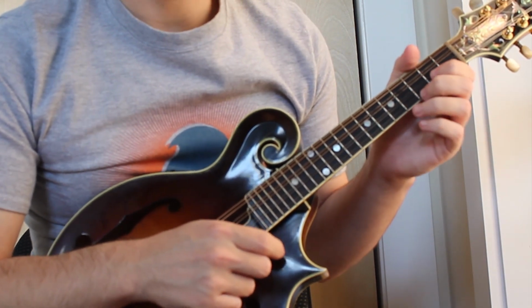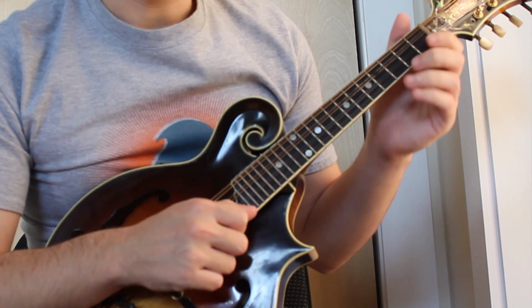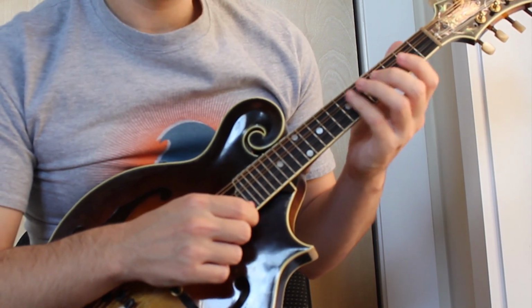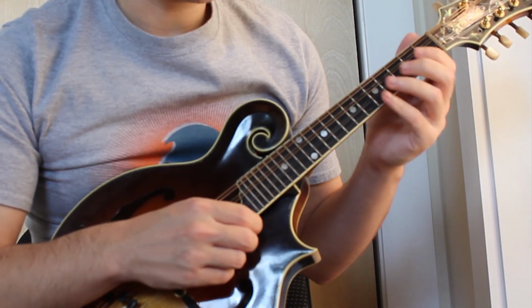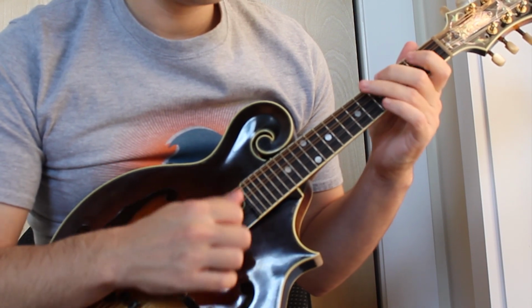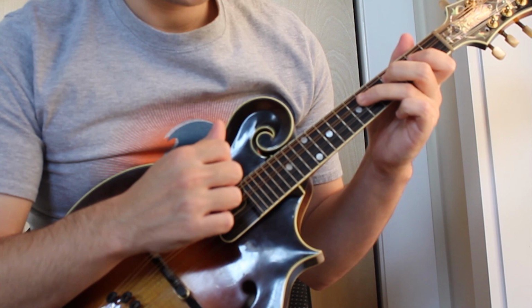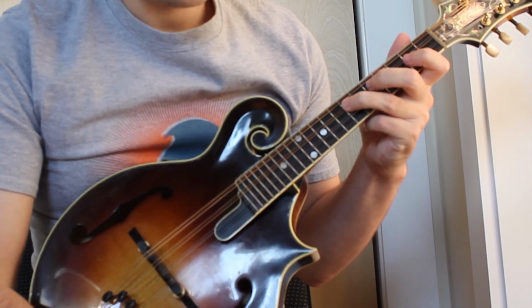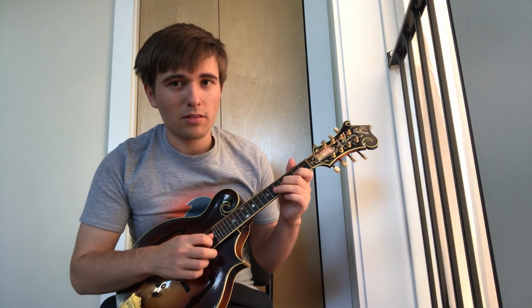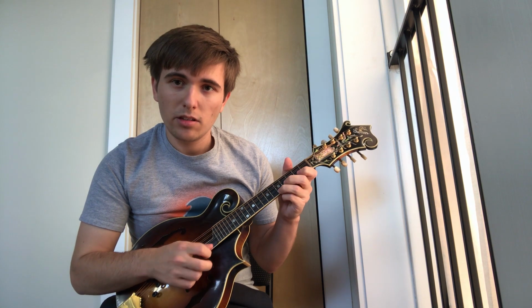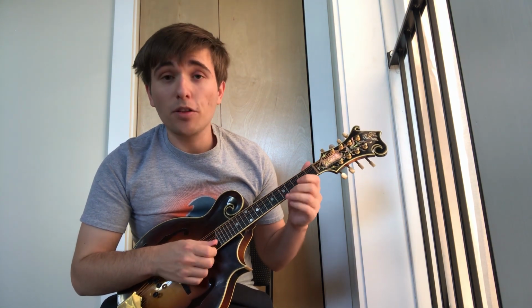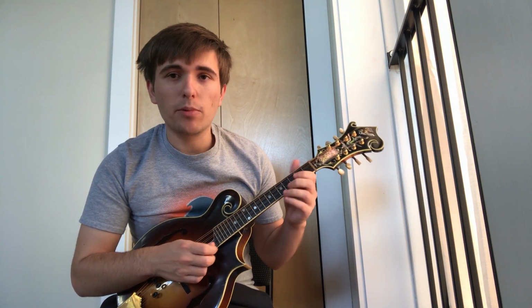Now you can use these scales, of course, to improv on a lot of breaks. And as your 1 moves, so if we go to A, 1, 2, 3, 4, 5, 6, 7 sharp, 1, and then it's going to repeat. Same thing here. If we move all the 3s back, and we move all the 7 sharps back, we get a minor scale.